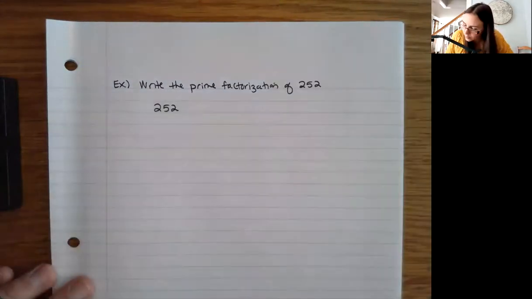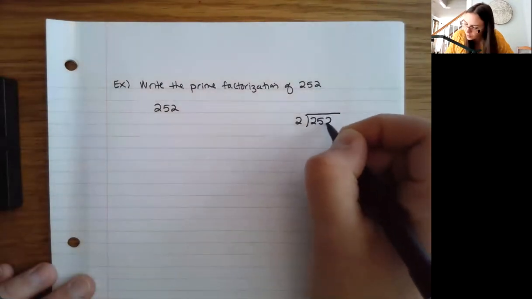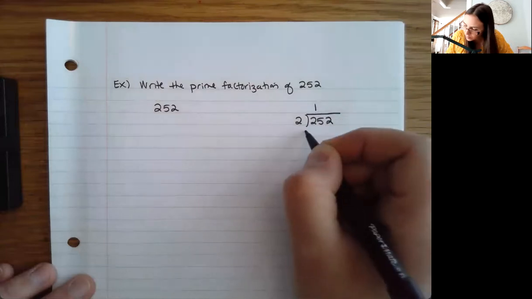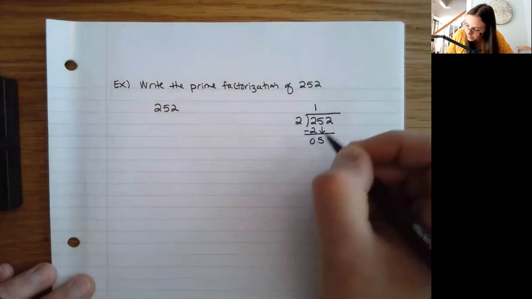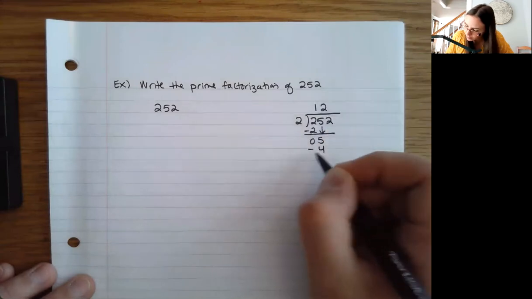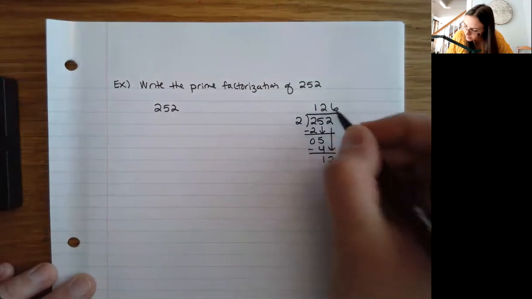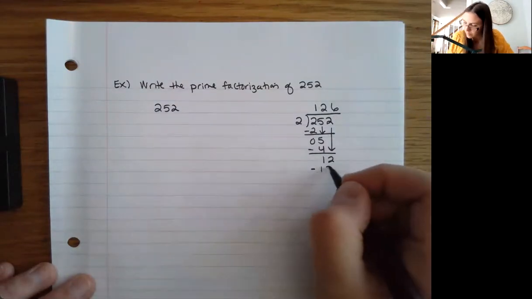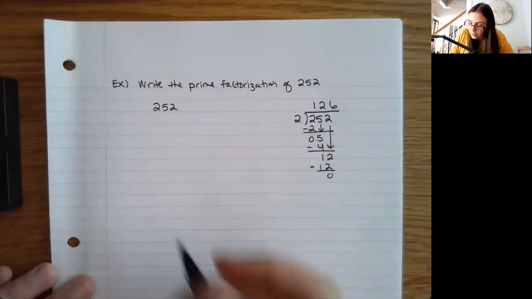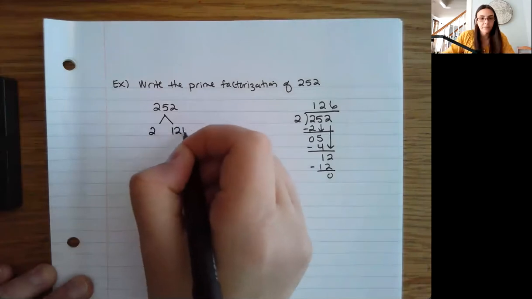Now, I do have some work to do here. I am going to have to do some long division. 2 goes into 2 one time, which is 2. If I bring down the 5, 2 goes into 5 2 times, which is 4. Bring down the 2, and 2 goes into 12 6 times. And it comes out even. So I can at least start by making this a little smaller, and I have 2 and 126.